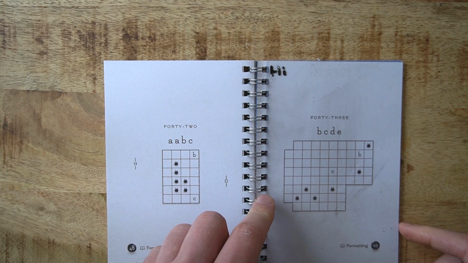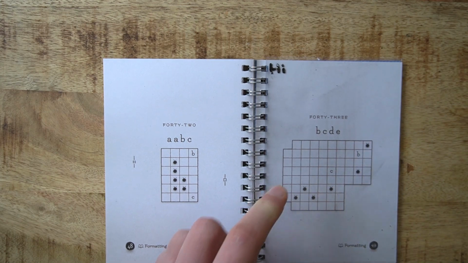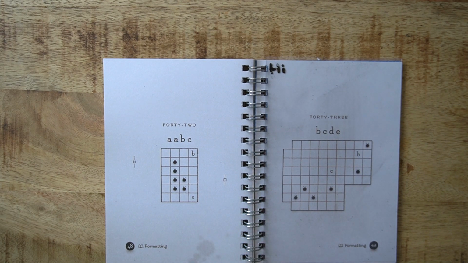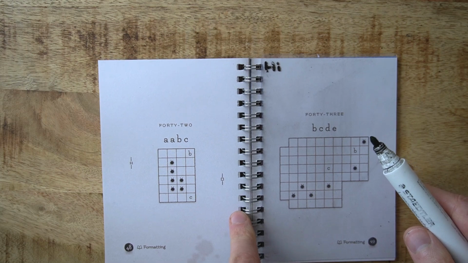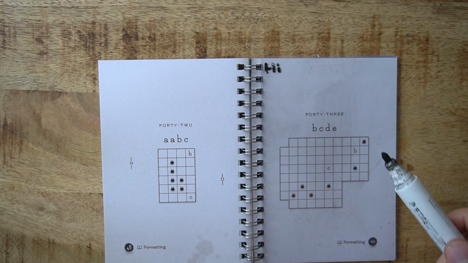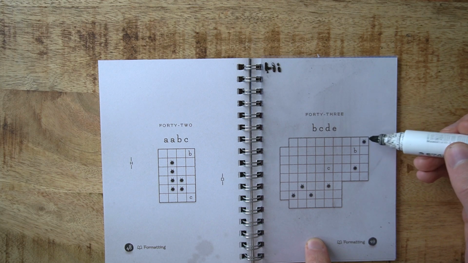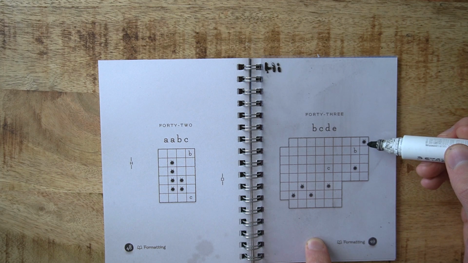B, C, D. What is this? B, C, D, E. So there's a corner thing. So you have to be fully filled in. So there's going to be something that's edge aligned here, like orthogonal.